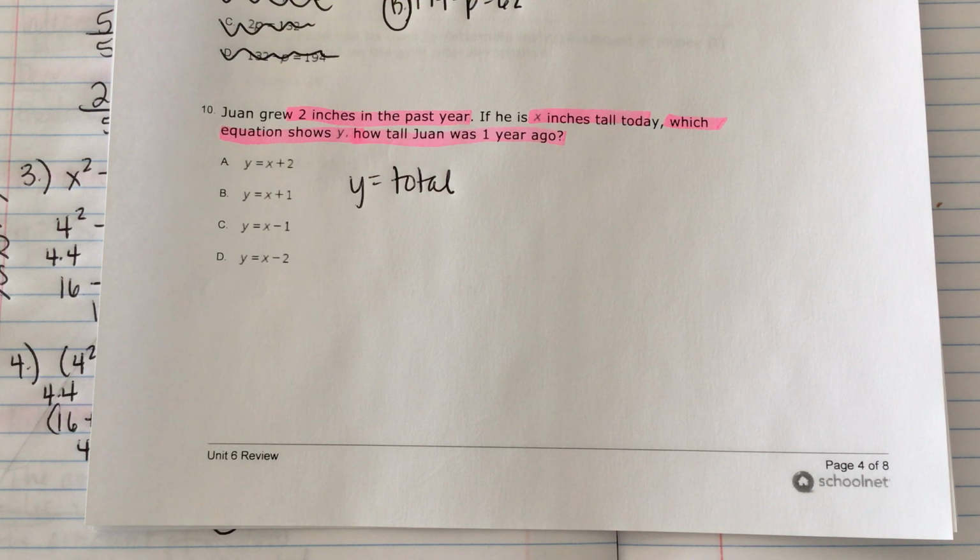Since he grew 2 inches in the last year, we wanted to figure out how he was improving. Subtract it because it's the opposite. Okay, if grew means that he added more to his growth, then the opposite of adding is subtracting. So we want to figure out how much he was actually going to subtract.